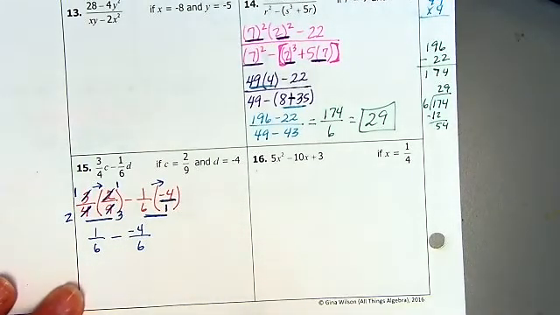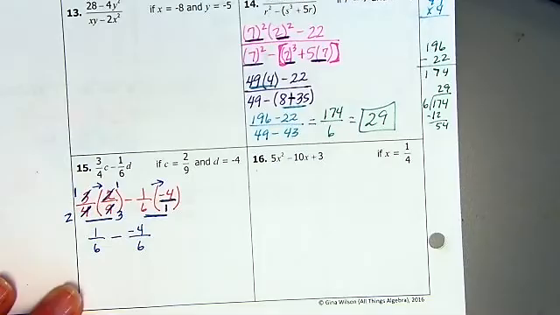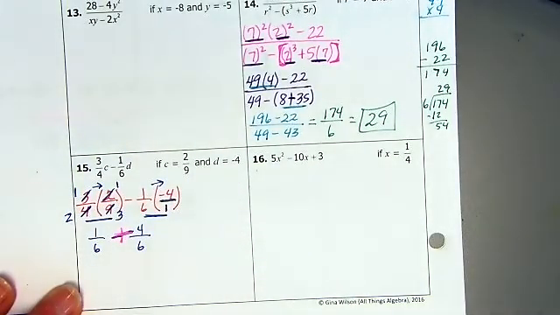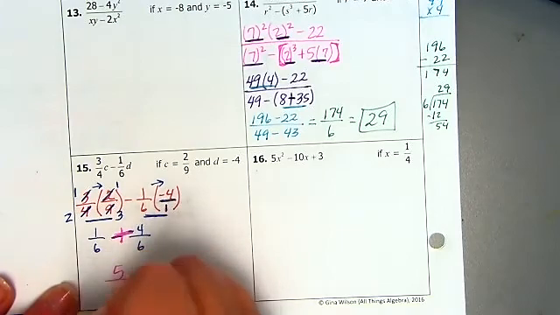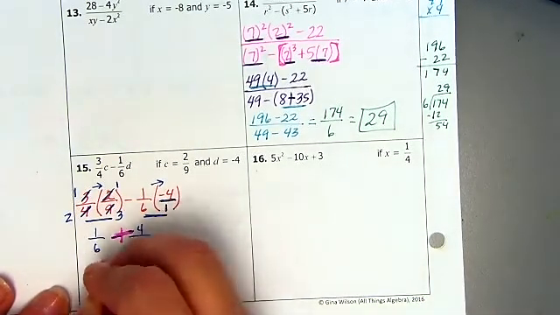I've got a double negative right there, and remember, that becomes a big plus. So now I'm just adding. I've got like denominators, so I'm just adding my numerators. So I've got my answer of 5/6. Those fractions all scared me, but it ended up being a very simple problem.